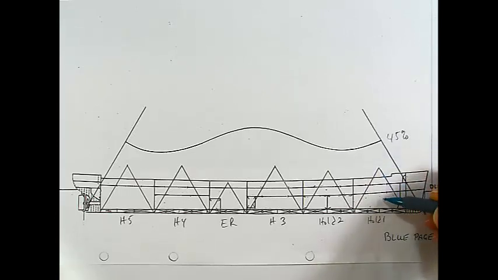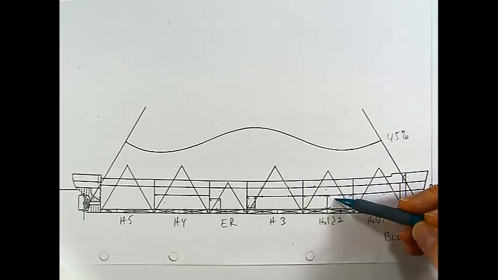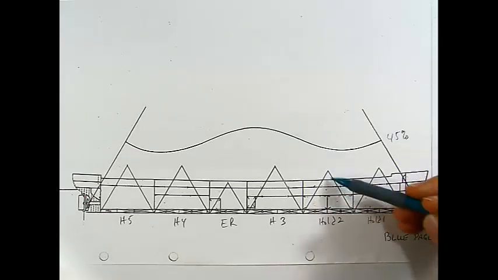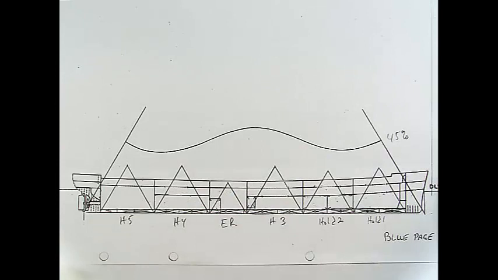So if I had 45% permeability and I flooded this space, my ship would survive. If I had 45% permeability in this hold and I flooded hold 2, because the intersection of these two lines is below the 45% curve, I would survive. I would survive here, here, here, and here. So this ship can certainly survive one compartment. The question is, could this ship survive two compartments?